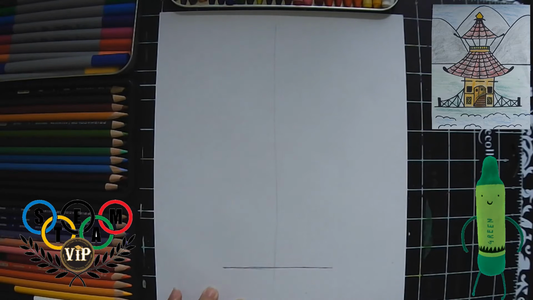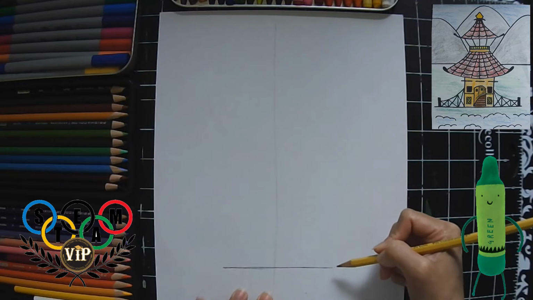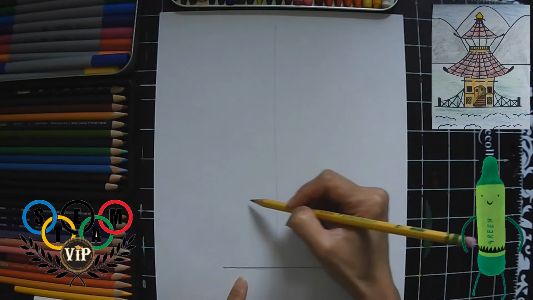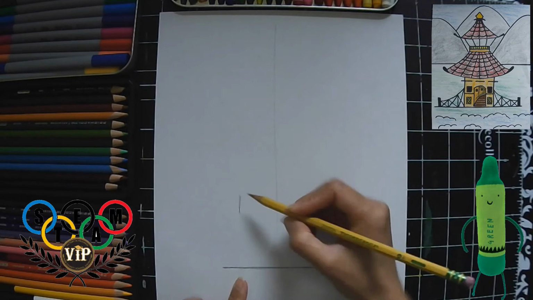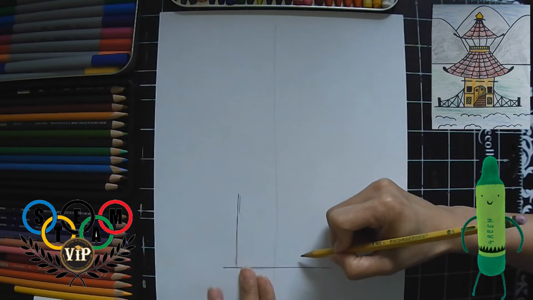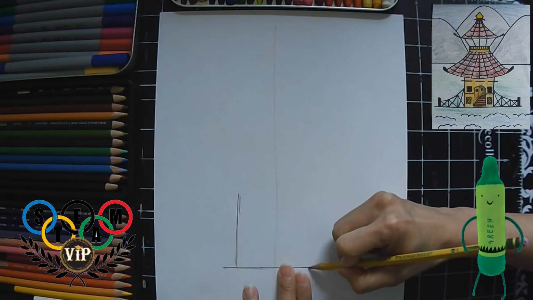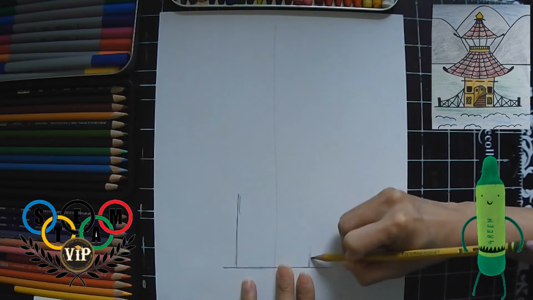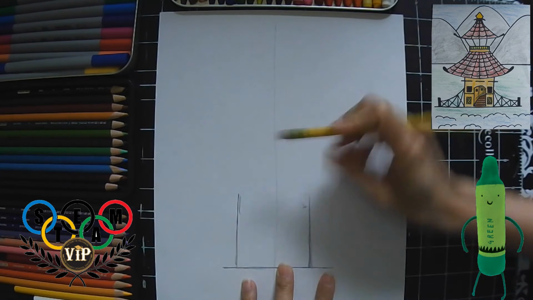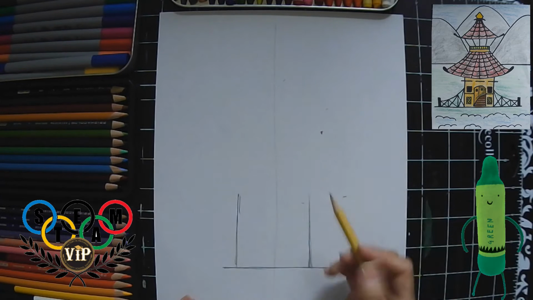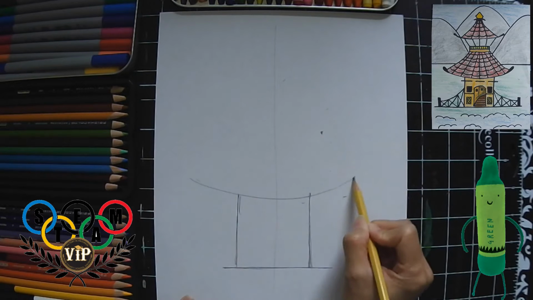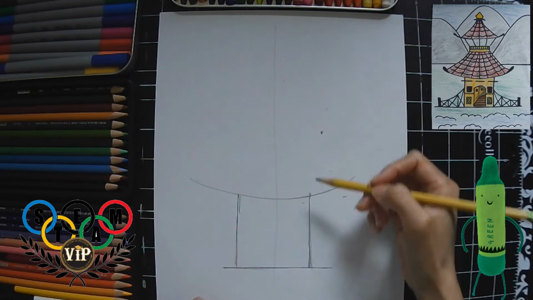And in a lot of my drawings, I'm going to press lightly until I know it's right, and then I'll do some erasing. So this is the base of my pagoda. This is tier 1. So it's a little bit, I'm going to use my fingers to kind of help measure. I'm going to curve that line.